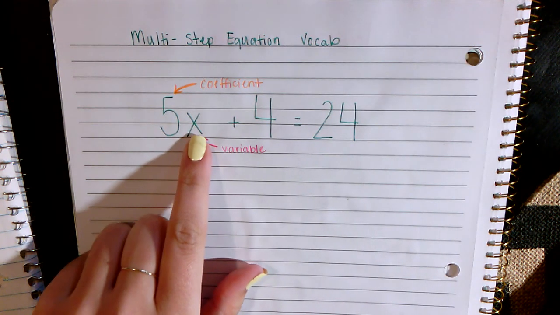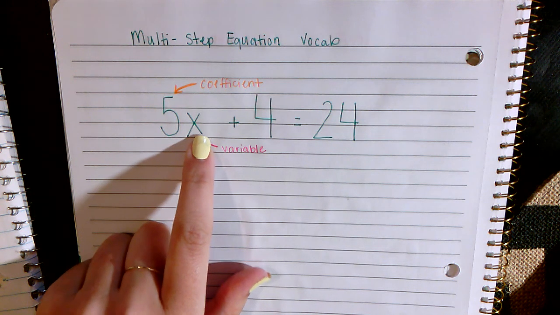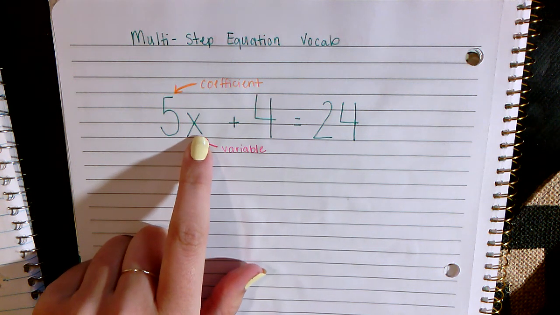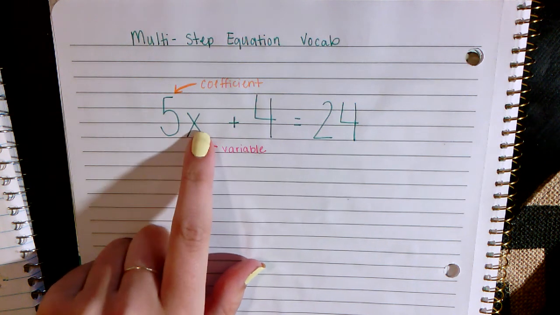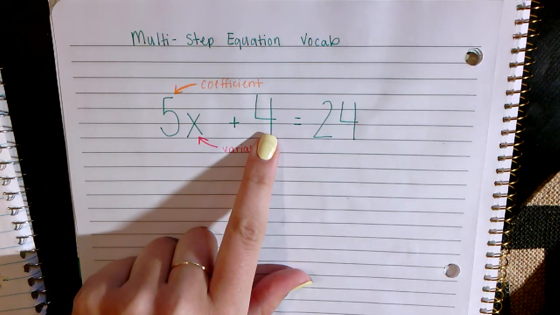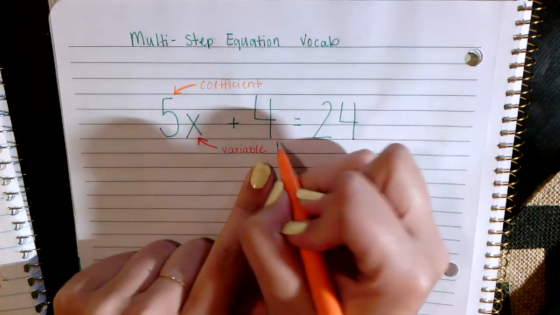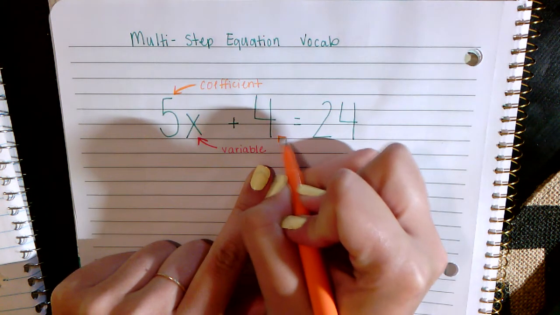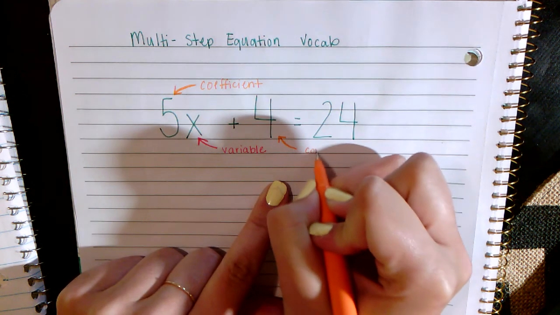So sometimes you'll see math problems where the letter that we're looking for isn't X, it's A or B or C or F or D or whatever. But a variable, which is just a letter, holds the place of a number we don't know yet. This by itself is just a constant, right? It's just a number completely by itself. So again, draw an arrow somewhere pointing to that 4 and write constant.